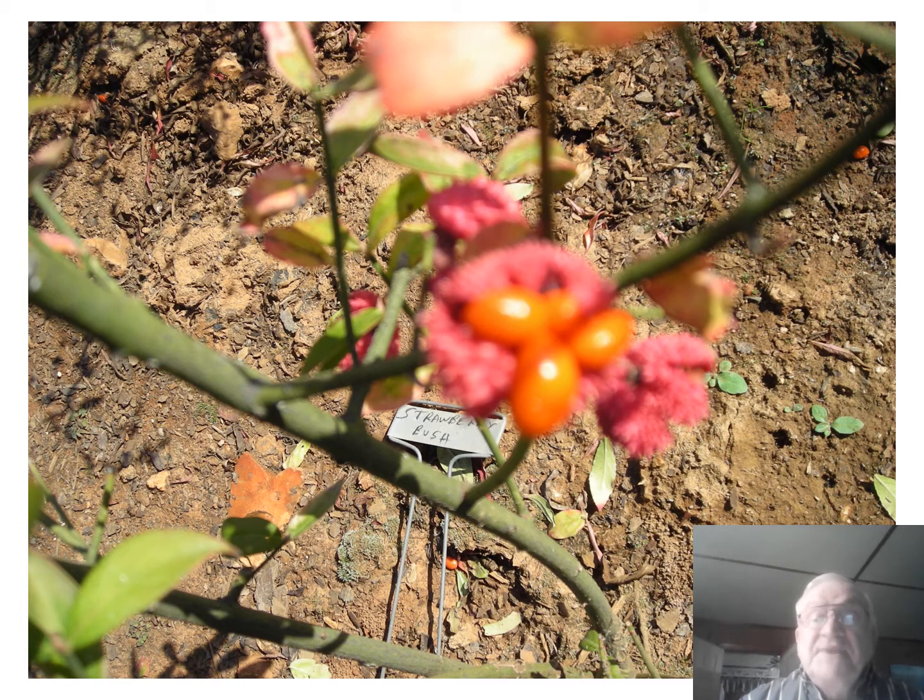Now, this is euonymus, or strawberry bush. This is not a good plant right here, but I wanted to show the capsule that holds the fruit. It looks like a strawberry when it's closed, and that's why it's called strawberry bush too. This orange fruit is inside the capsule, and then there's a white seed inside the orange fruit. I've grown this from cuttings and from seed, and you have to take this white seed out of the fruit, or the fruit will inhibit the germination of the seed.